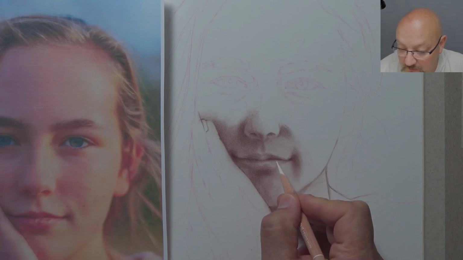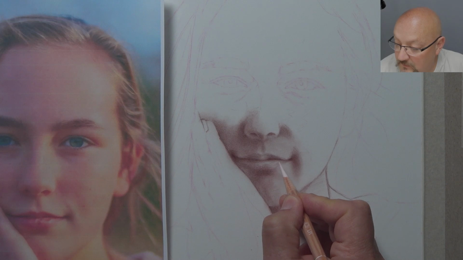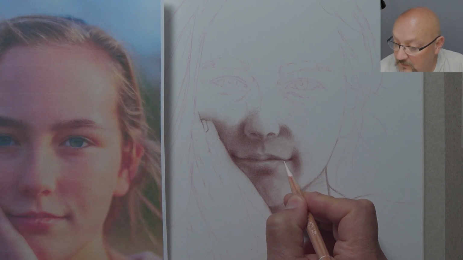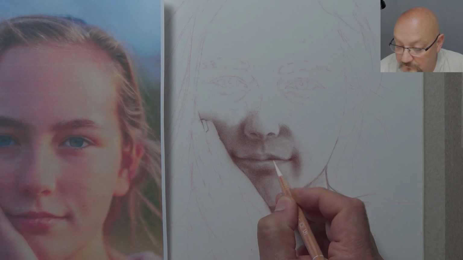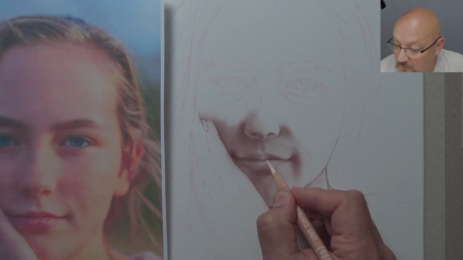So I could start with it, start right in here, showing some of that highlight right there on the lips. Then I can show a little bit of the texture. And a little bit more right there.